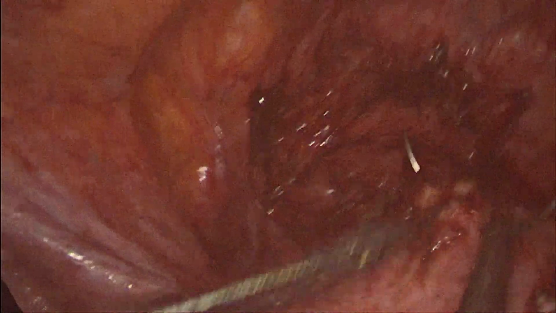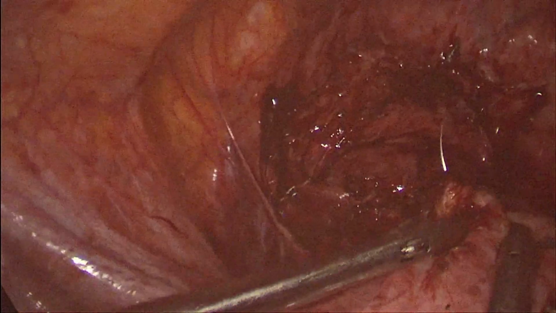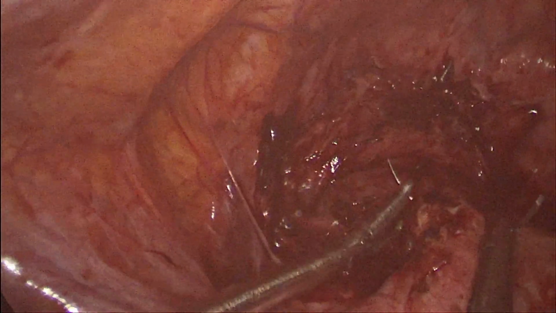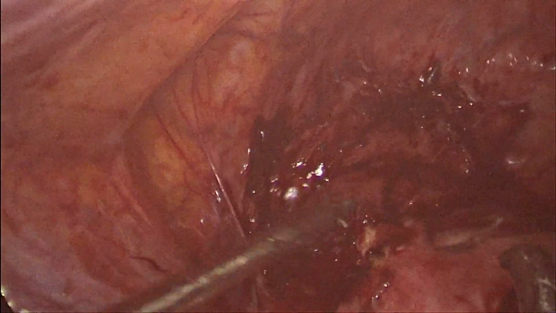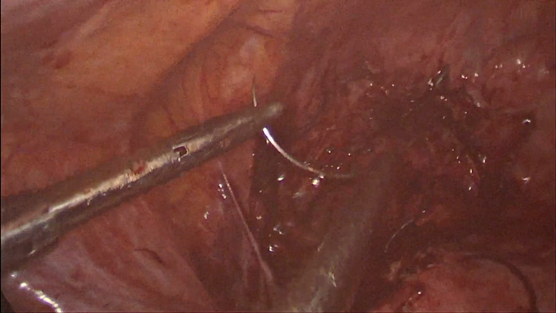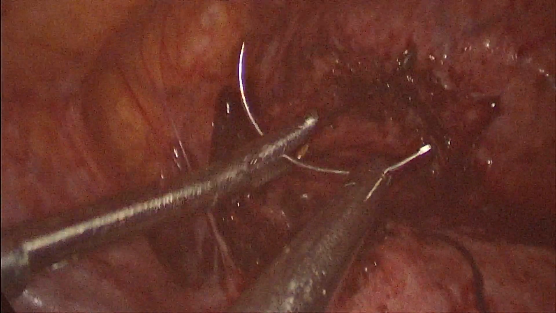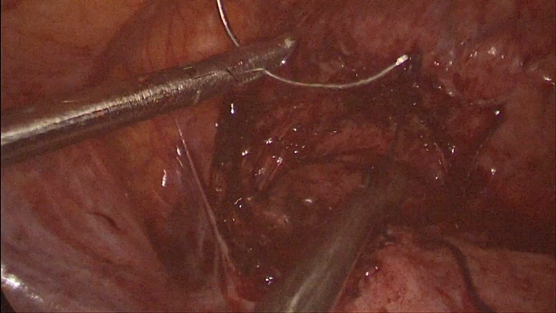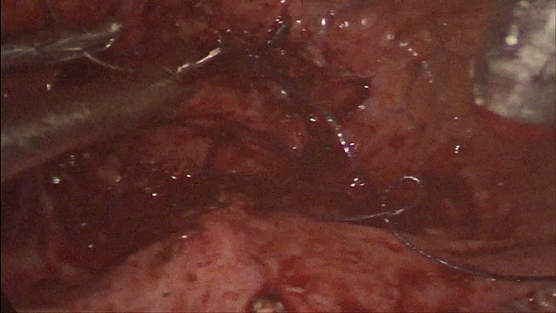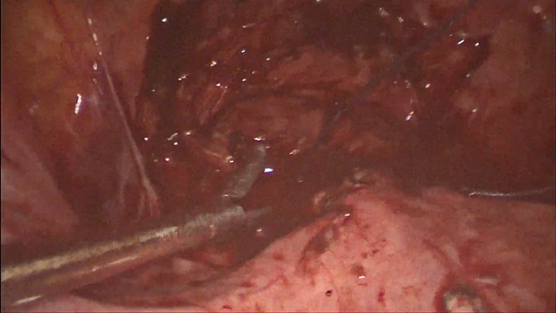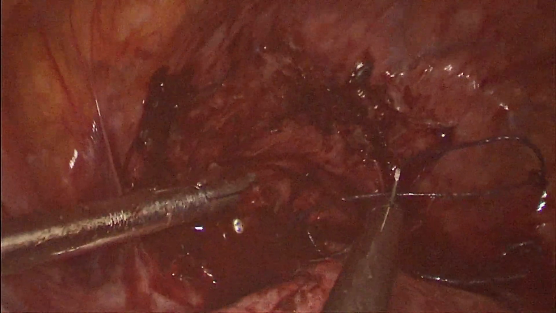So now this is the left edge of the scar. We're taking the bite through the full thickness of the proximal segment and then a full thickness through the distal segment and approximating it with a knot. Number one Vicryl is used for this.